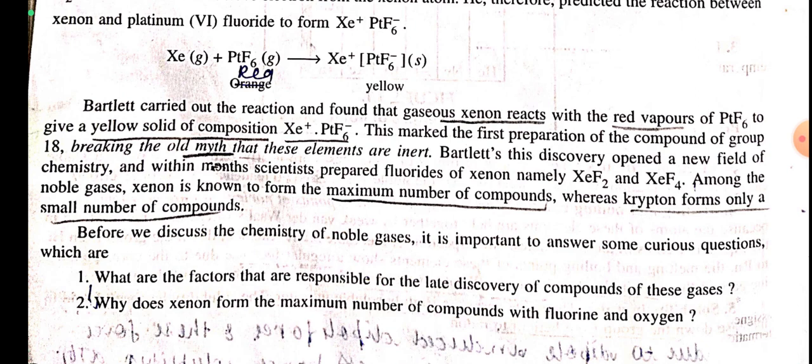This marked the first preparation of a compound of group 18, breaking all the old myths that these elements are inert. Bartlett's discovery opened a new field of chemistry, and within months, scientists prepared fluorides of xenon, named xenon difluoride and xenon tetrafluoride. Among these noble gases, xenon is known to form the maximum number of compounds, whereas krypton forms only a small number of compounds.